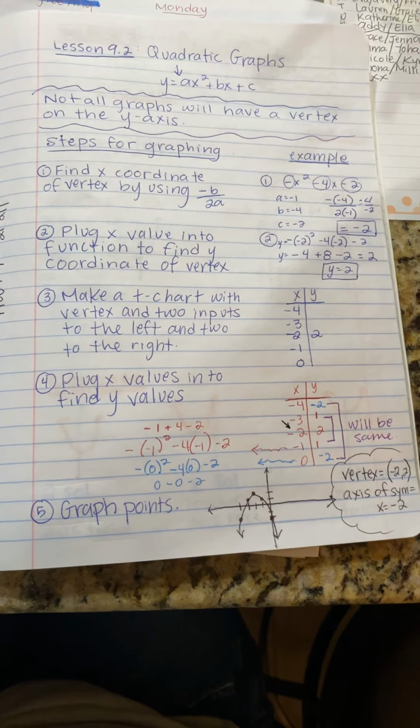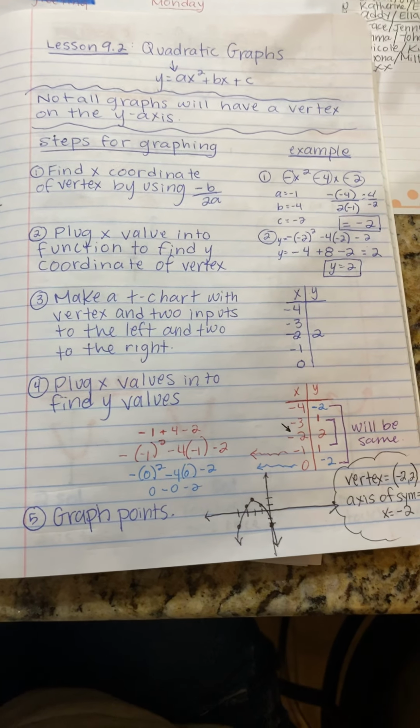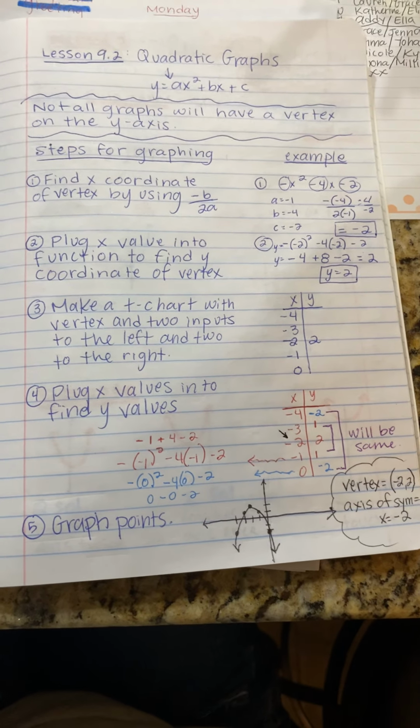So on a number of the problems today, you're just going to have to say what the vertex is, or just have to say what the axis of symmetry is, and there will be a few that you have to graph.